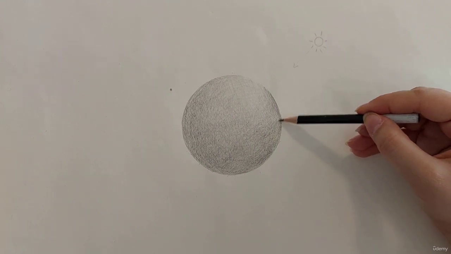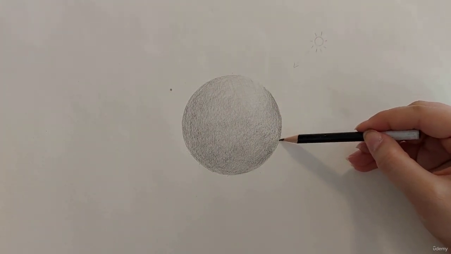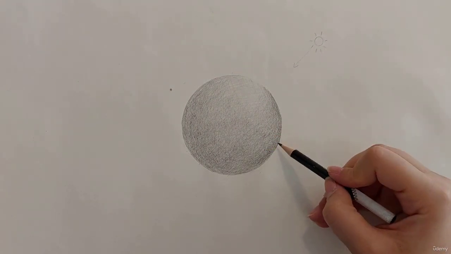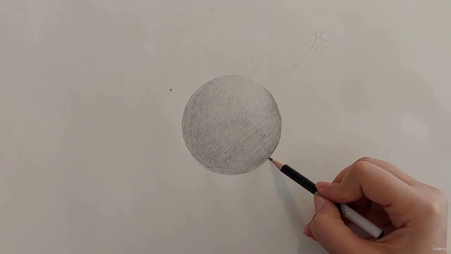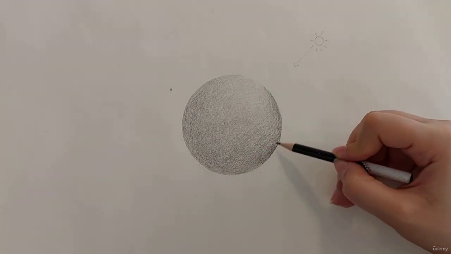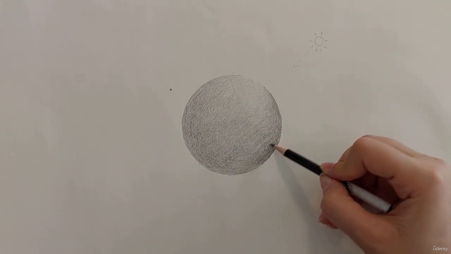So, I work from the edges and the sides of my work and I move toward the center of my work and I fade it. One of the most important basics of texturizing is actually this.